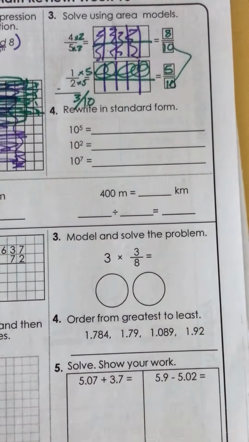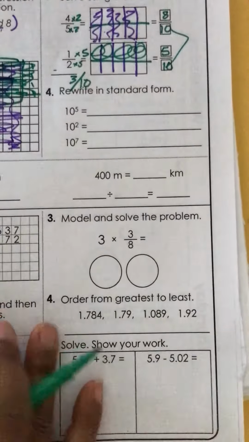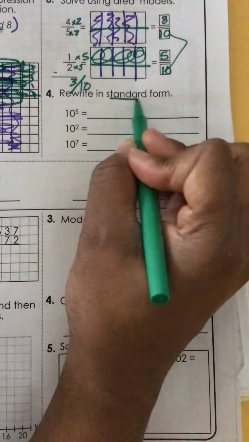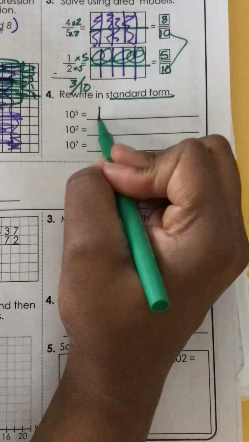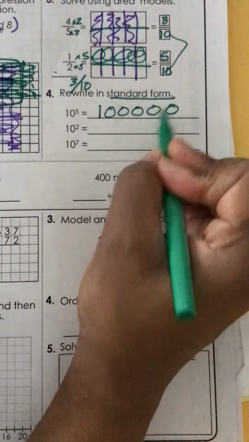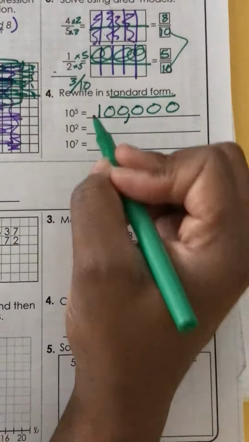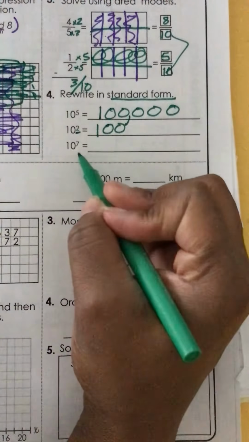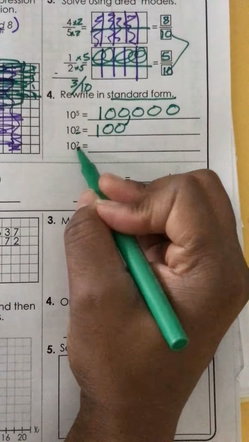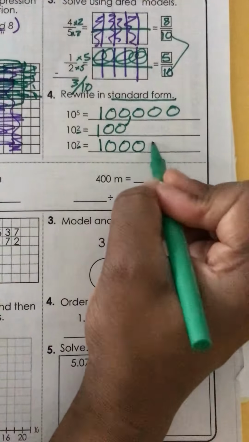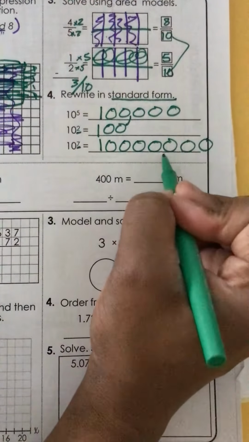Number 4, we need to rewrite these in standard form. So we have 10 to the 5th power. Standard form just means it's a number. So 10 to the 5th power is a 1 with 1, 2, 3, 4, 5 zeros. 10 to the 2nd power is a 1 with 2 zeros, because that's what this exponent tells us. 10 to the 7th power means that our exponent tells us 7 zeros. So 1, 2, 3, 4, 5, 6, 7.